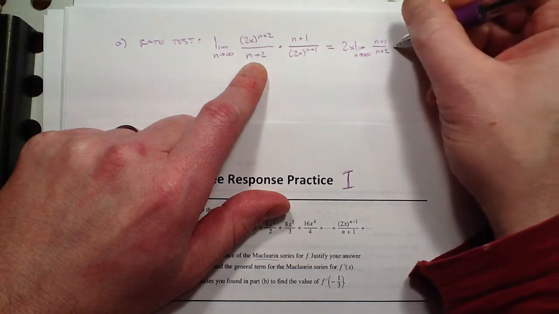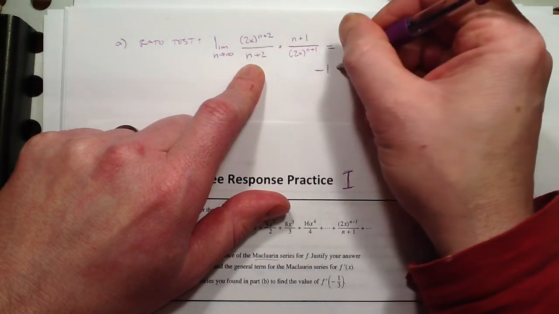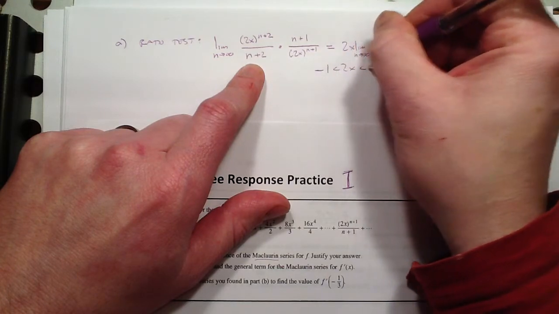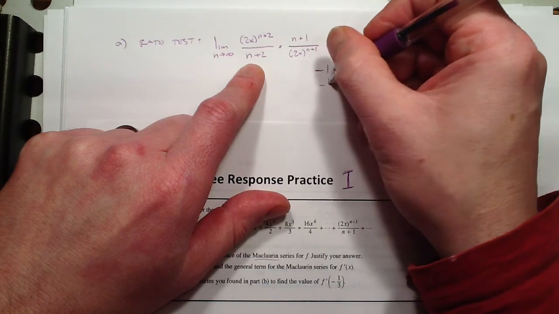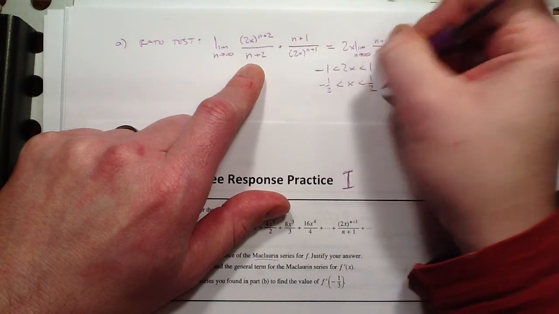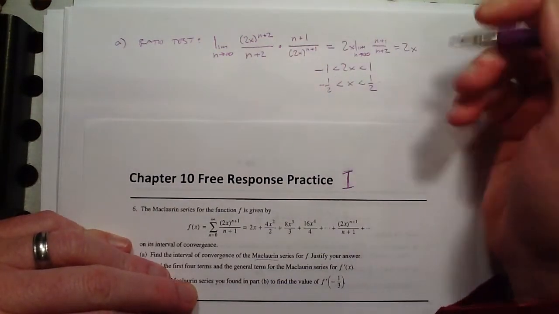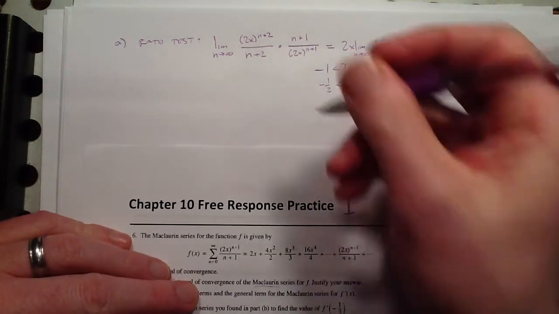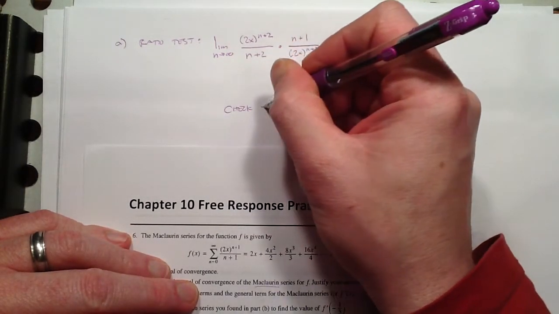That limit is just equal to 1, so that's 2x. So that means we have to sandwich 2x in between 1 and negative 1, dividing all of those pieces by 2. We get this interval. But we must check the endpoints. So we will check negative 1/2.